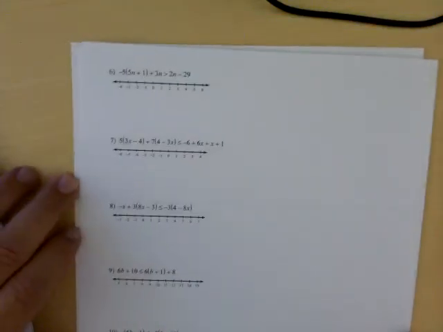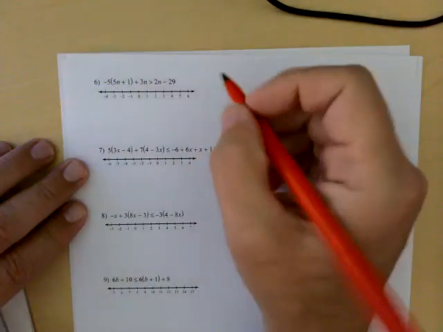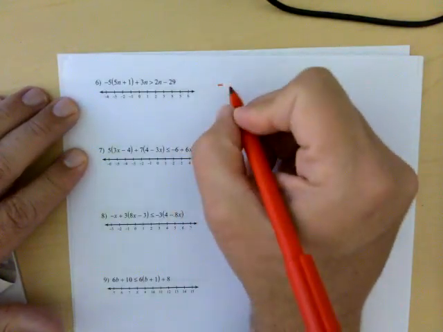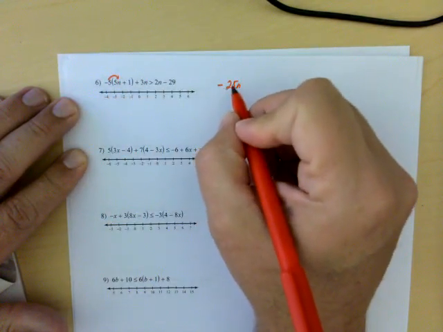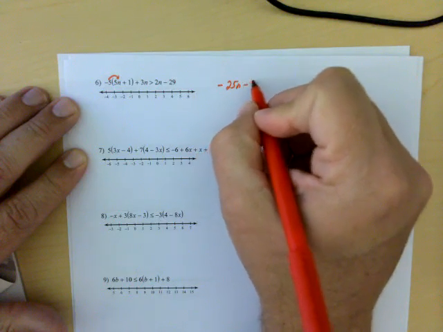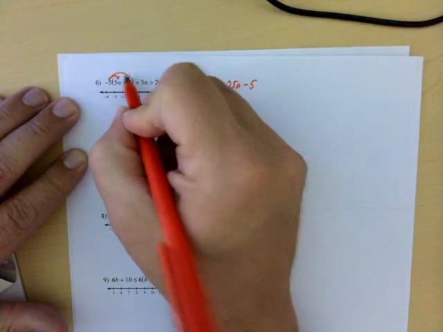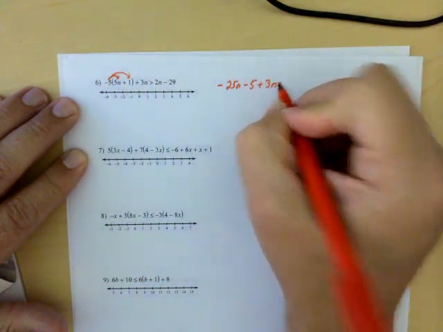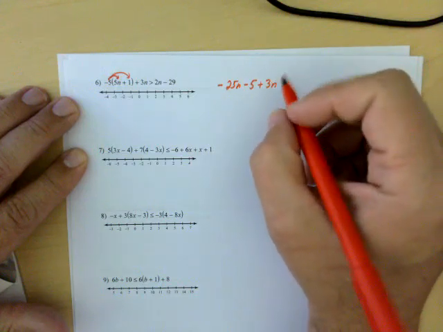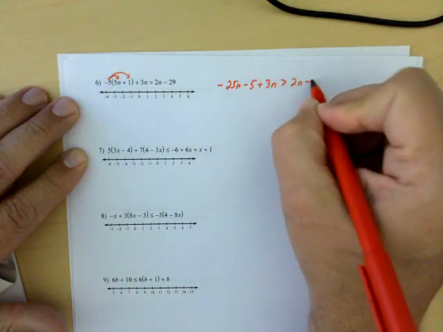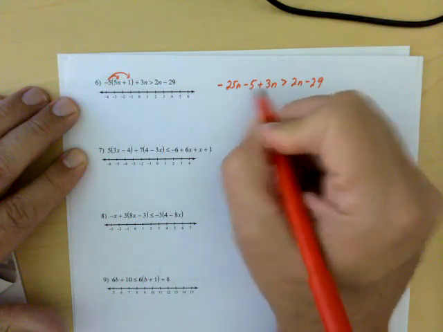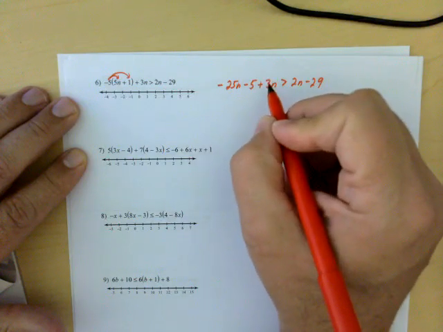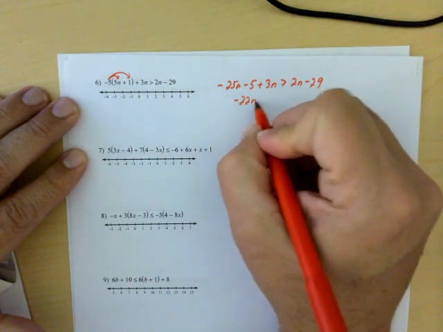Number 6 is going to, once again, take a couple steps to clean up, but we have the skills to clean this up. Just be careful, show your work. When you distribute the negative 5, be careful. Negative 5 times 5n is negative 25n, and then minus 5. And then we also still have this plus 3n on that side, which we'll be able to combine, and it's greater than 2n minus 29. On this side I can still simplify. These are on the same side of your inequality. Negative 25 plus 3 is negative 22.